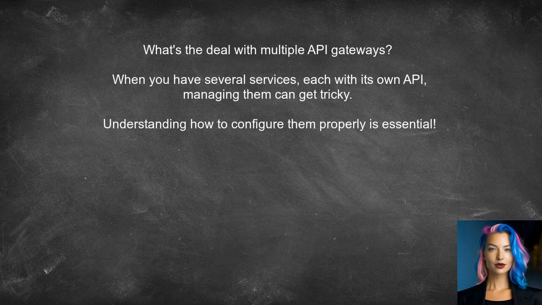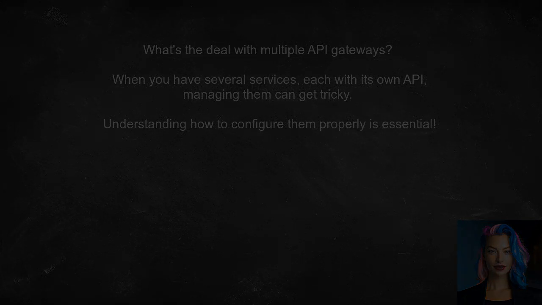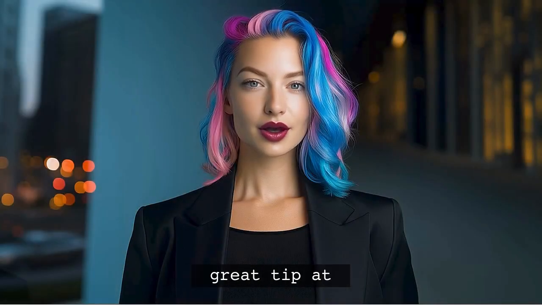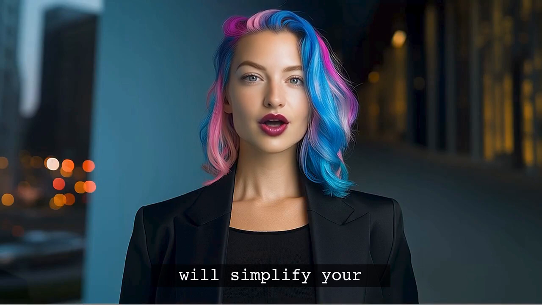So what's the deal with multiple API gateways? When you have several services, each with its own API, managing them can get tricky. Understanding how to configure them properly is essential for a smooth development experience. And stick around, I have a great tip at the end that will simplify your serverless development process even further.